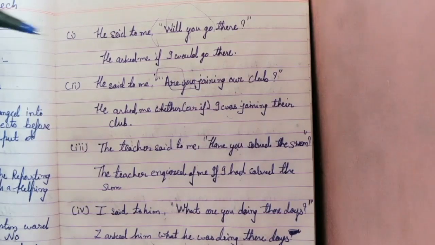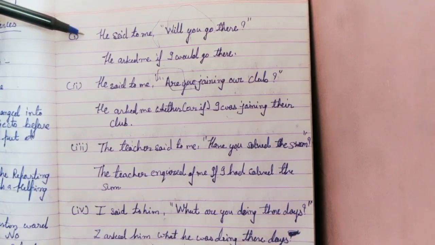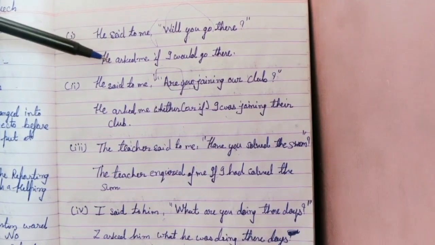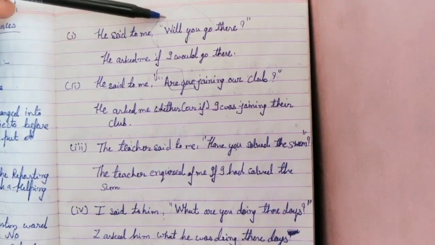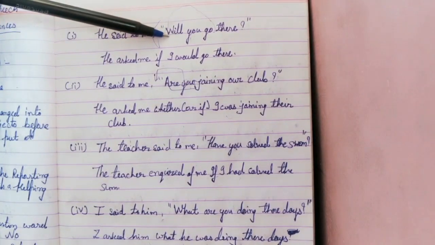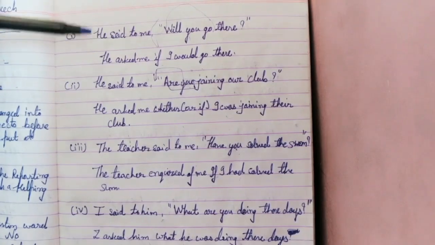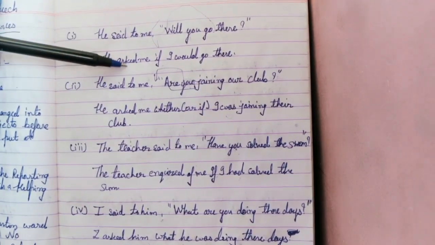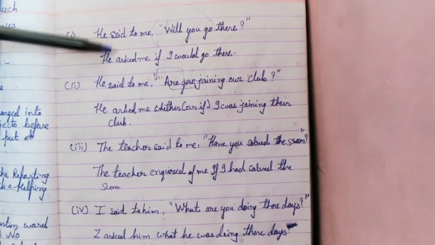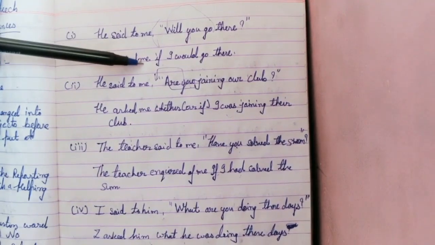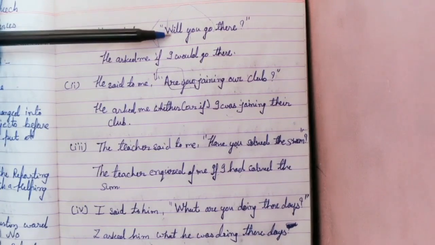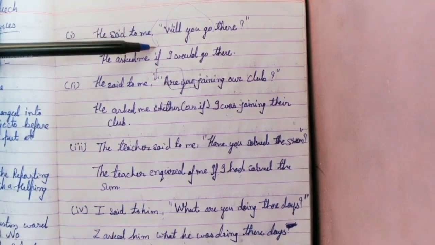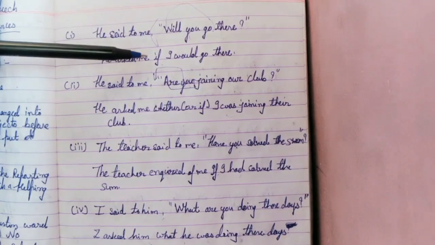Let's have a look at the very first example, that is, he said to me, will you go there? So here this is interrogative with a helping verb. Will you go there? While changing from direct to indirect, the very first change: the reporting verb will change into ask. It is said, so it will change into asked. He asked me. It is interrogative with a helping verb, so we'll be using the conjunction if or whether, any one of them. So we have used if.